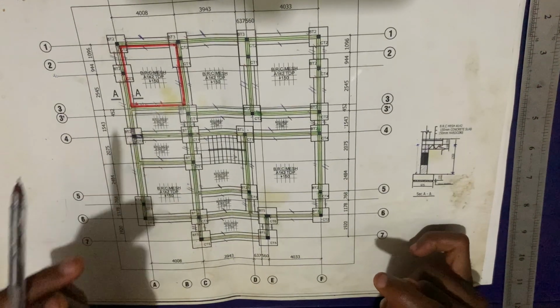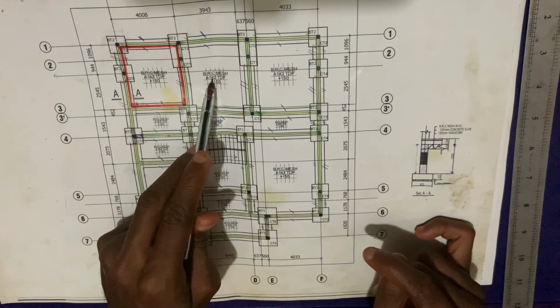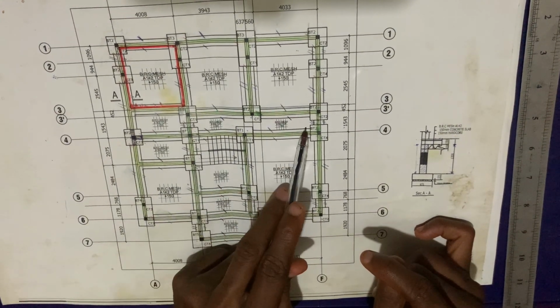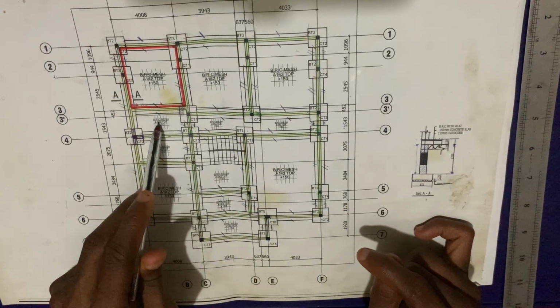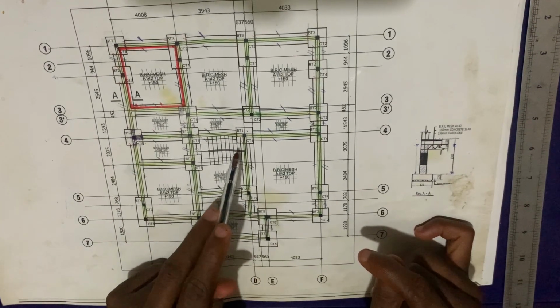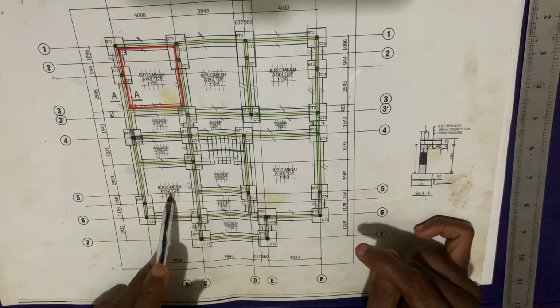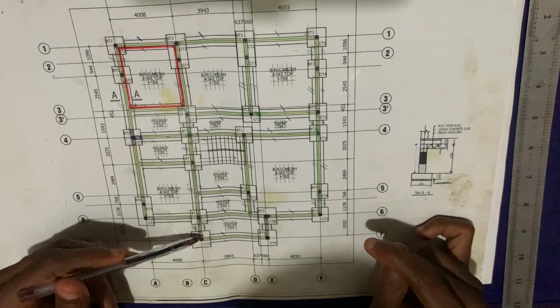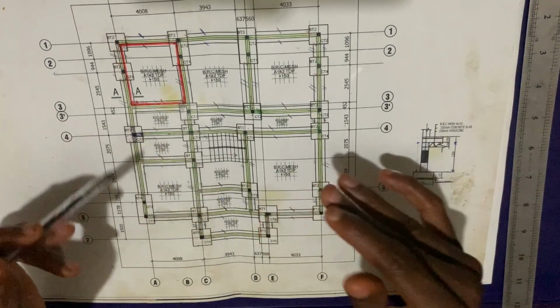So we're going to be giving them numbers. This is room 1, room 2, room 3. This long one here is room 4, room 5, room 6, room 7, room 8, room 9, room 10, and room 11. So there are going to be 11 rooms.